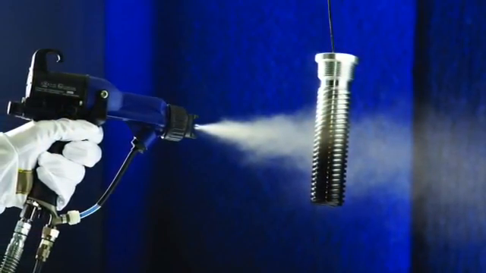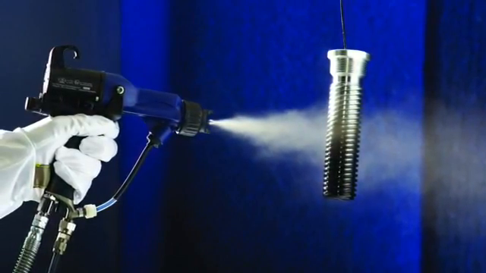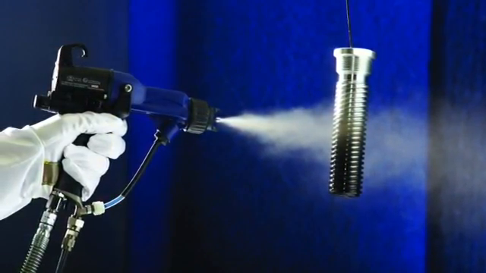So it's time to start looking at some uses. Static electricity can be really useful when you're using a paint sprayer.